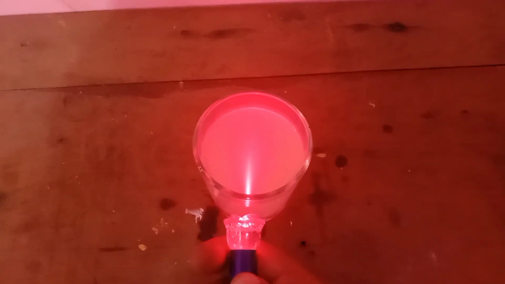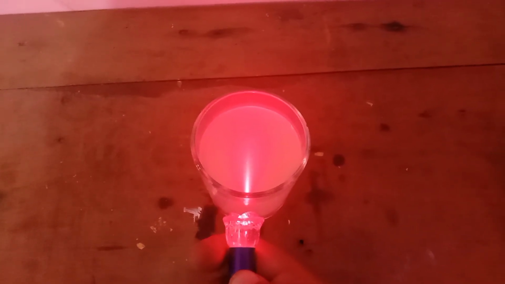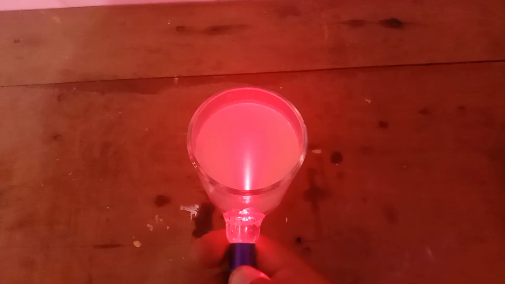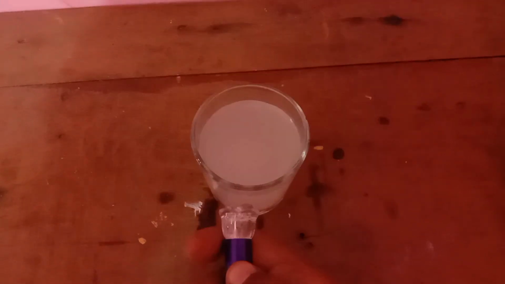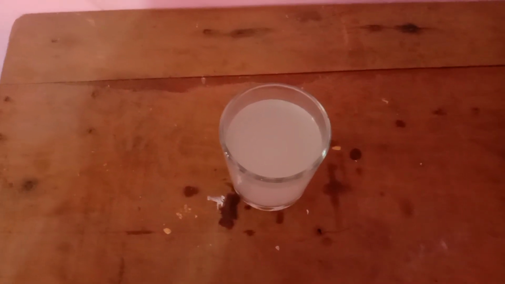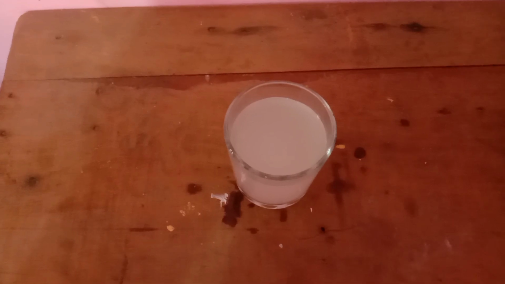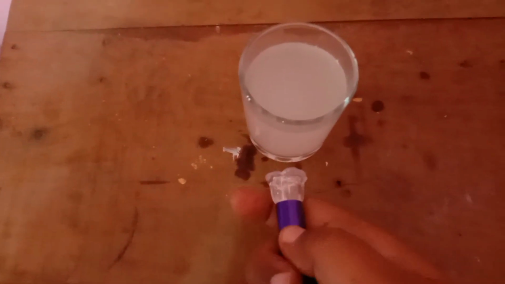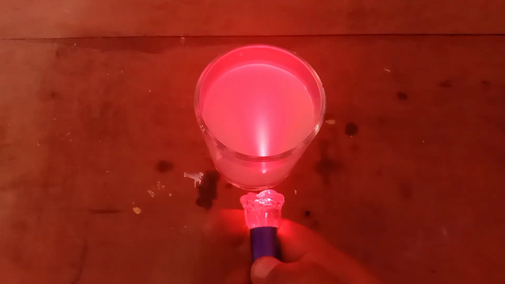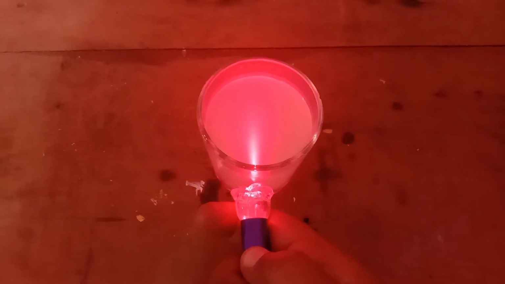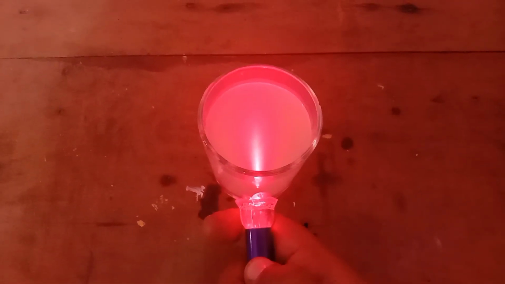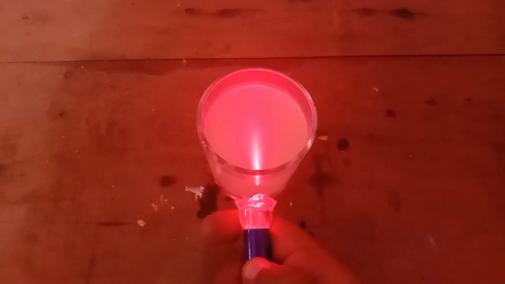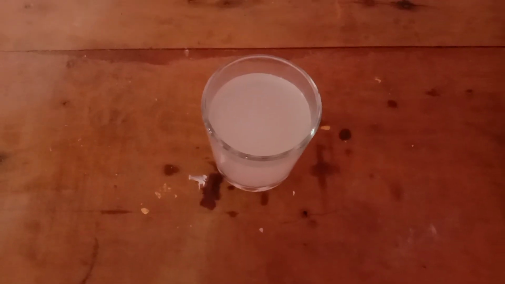This is the path of light which is visible for us. Here, scattering of light takes place very clearly, and hence we are able to see the path of light, which is not possible in case of solution.